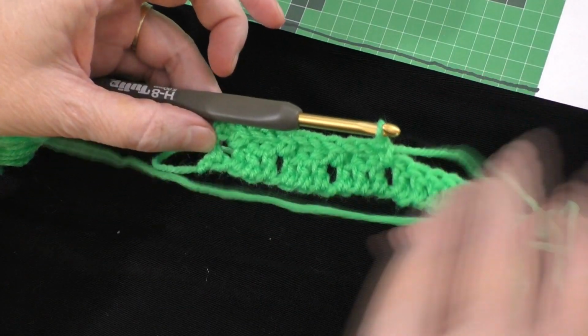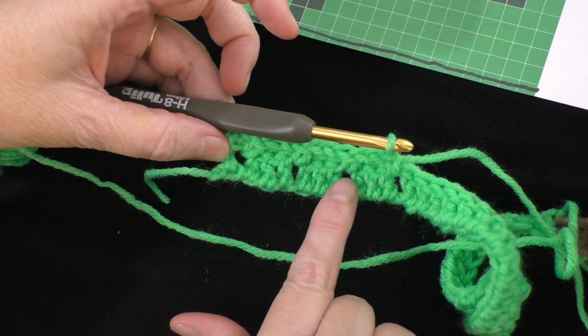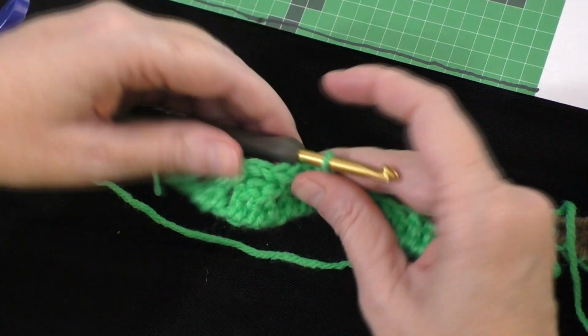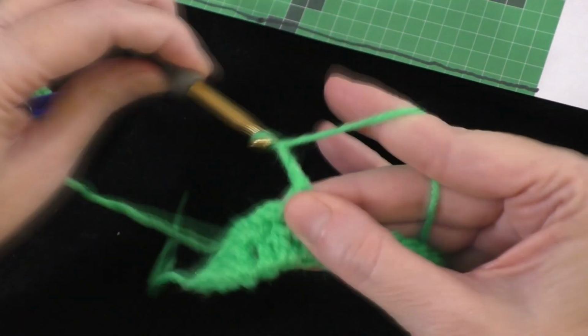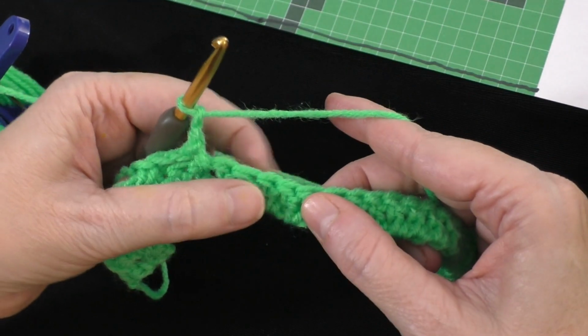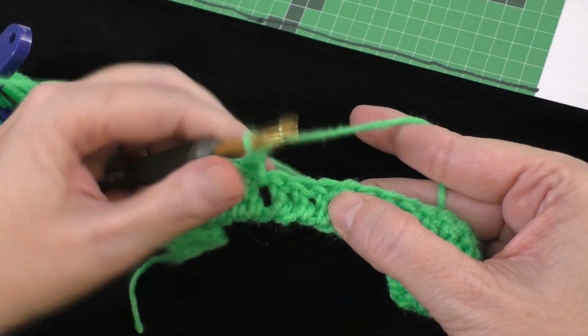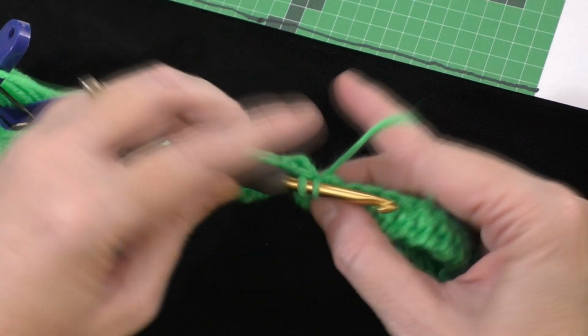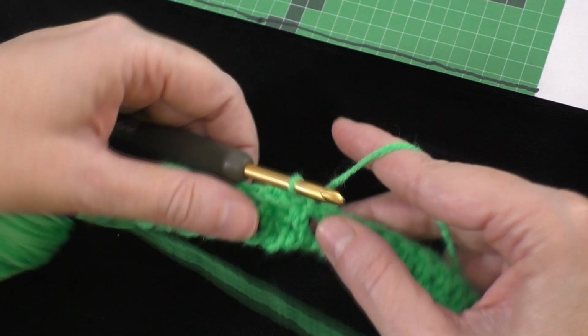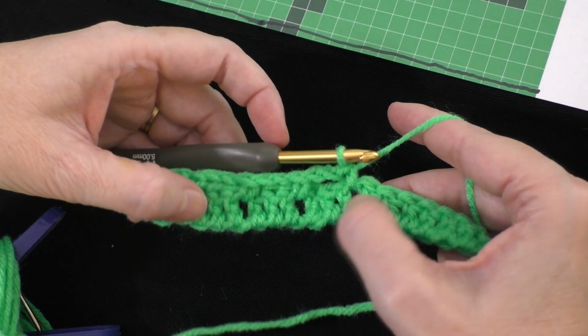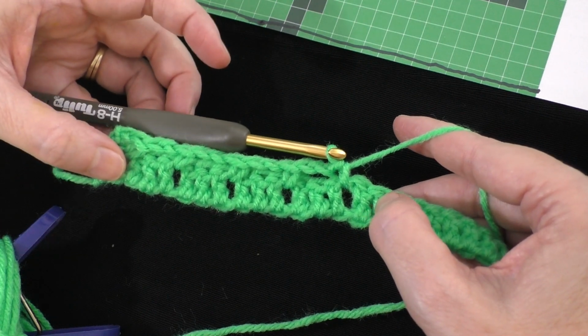That is defining, or it's showing us where the blocks are. See that? So chain 2, and then skip 3 stitches, and then single crochet between the next 2 stitches. Okay, and that will, you see how they're separating them and turning them into blocks.